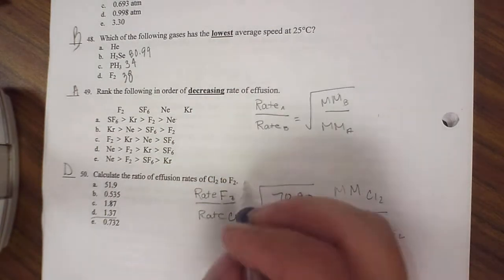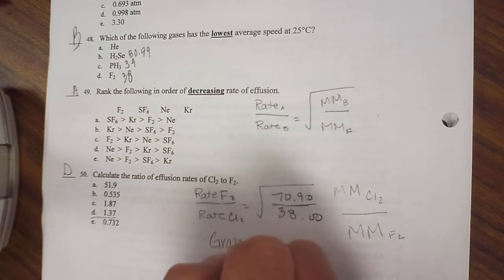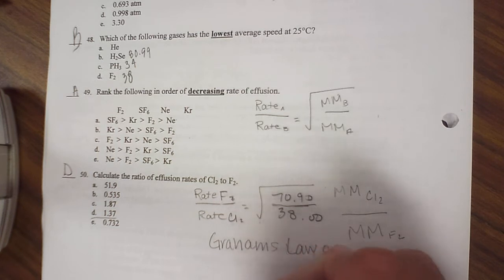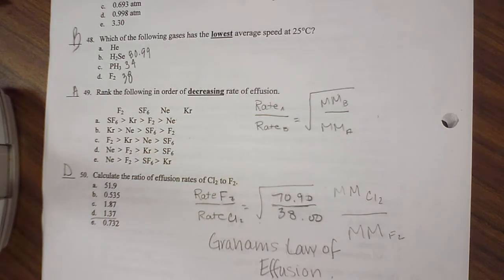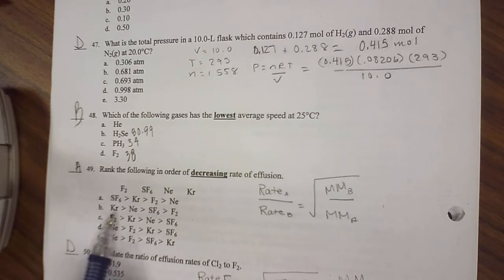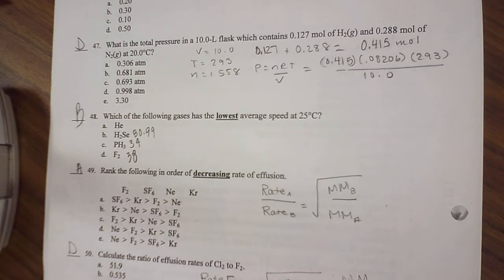So that's the formula, and this is called Graham's law of effusion, and it's in your notes. Okay? All right, I hope that solves any questions. And this 49 is the lightest one moves the fastest. So neon is the lightest gas. Decreasing rate of effusion. Okay.